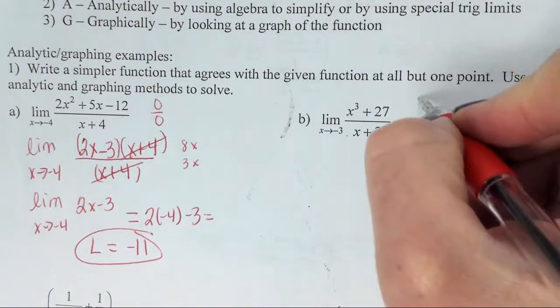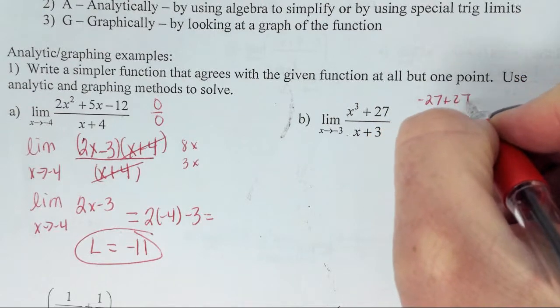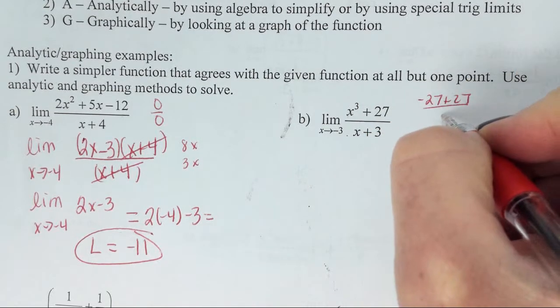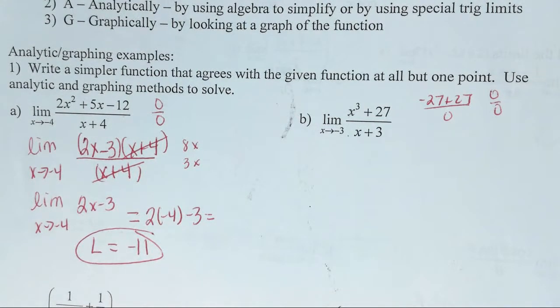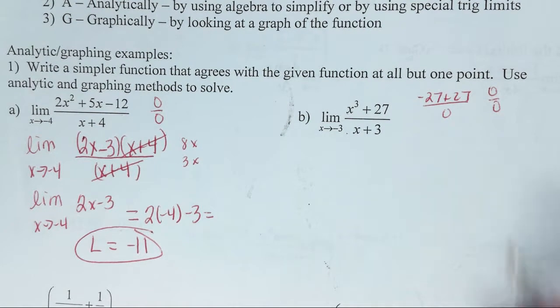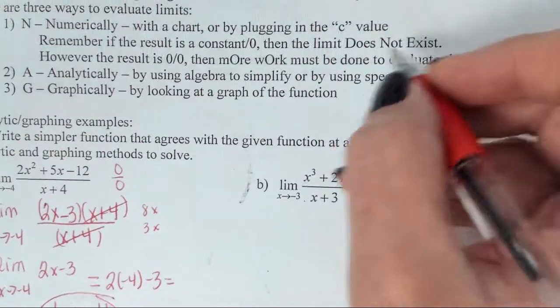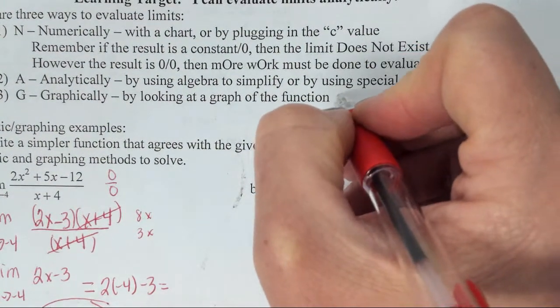All right, for letter B, we try plugging in -3. -3 to the third is -27, plus 27 over -3 plus 3 is 0. Once again, we get 0 over 0. We have to do some more work. So we might want to go ahead and try factoring this. Here are the factoring formulas for cubics. You might want to write them up here in this spot.